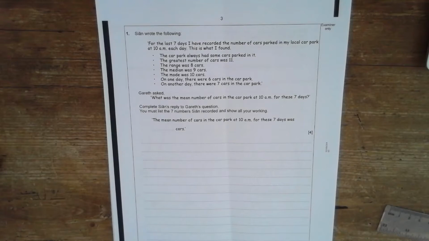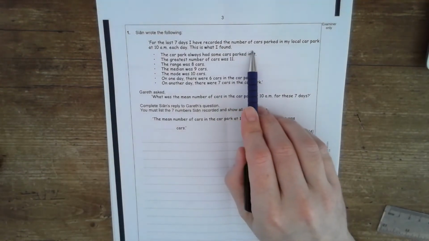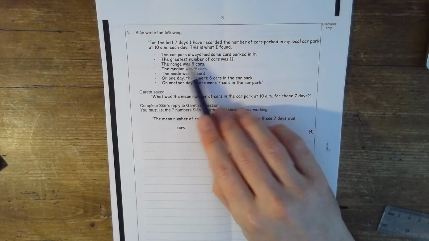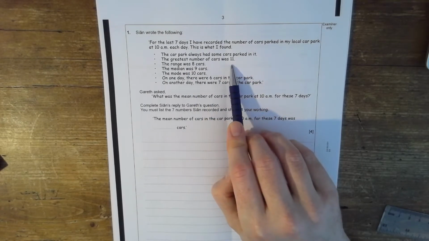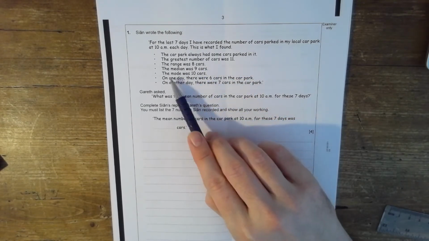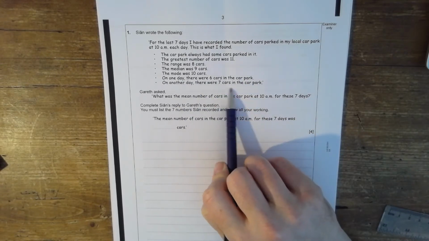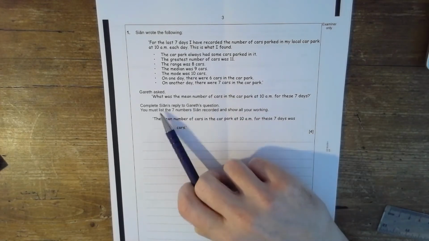through it. So it says, for the last 7 days I've recorded the number of cars parked in my local car park at 10 a.m. each day, this is what I found. The car park always had some cars parked in it. The greatest number was 11, the range was 8, the median was 9, the mode was 10. On one day there were 6 cars in the car park, on another there were 7. Gareth asked what was the mean number of cars in the car park for these 7 days.